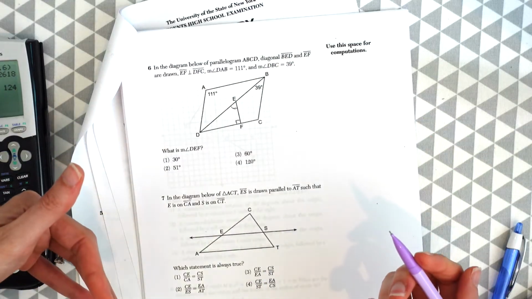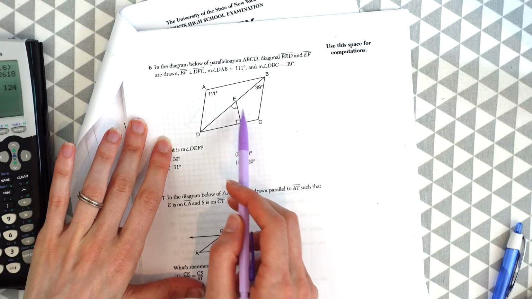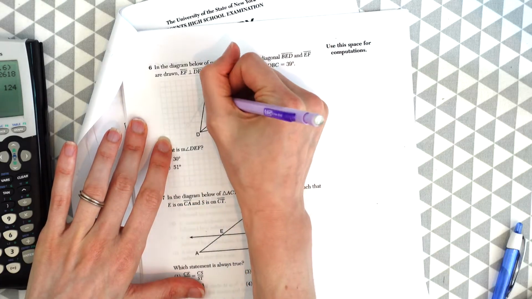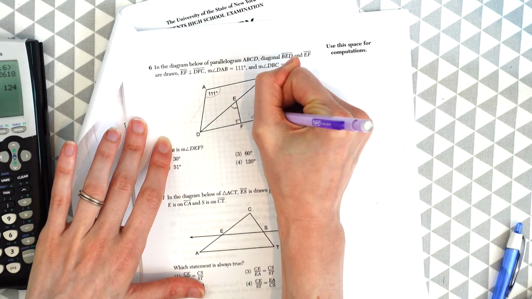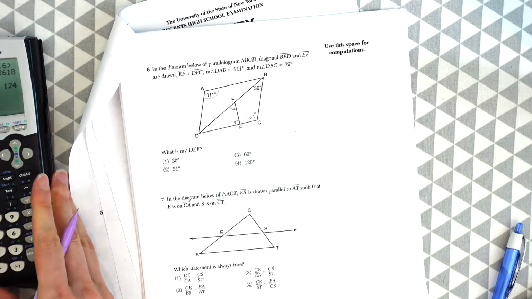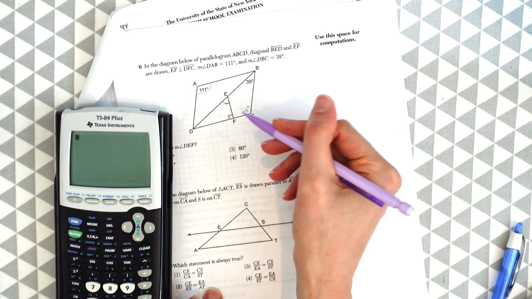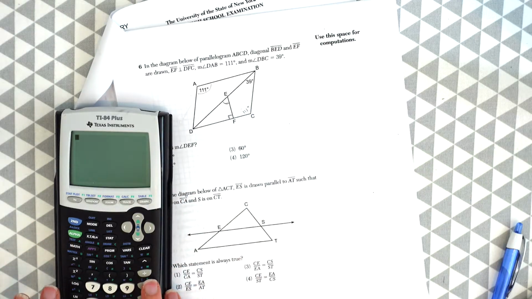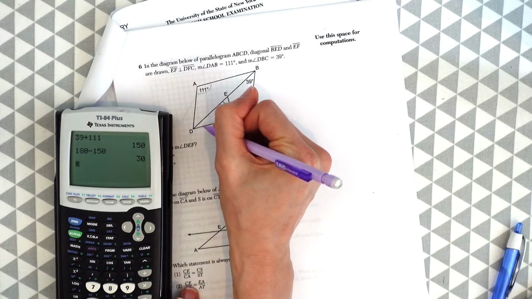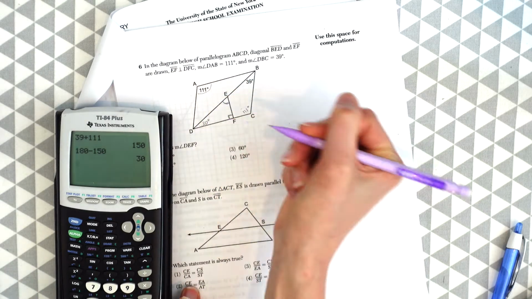So because this is a parallelogram, we know we can find these other angles. So if this side is 111 degrees, its opposite side is also going to be 111 degrees. And now notice we have this triangle in here, 39, 111. So we can add up 39 plus 111 and then subtract this number from 180 to find the value in here, which is 30.